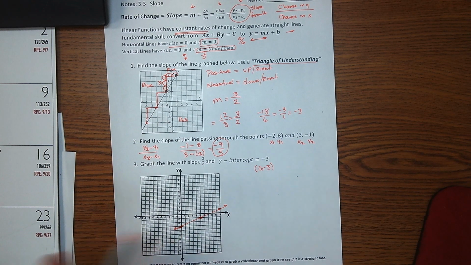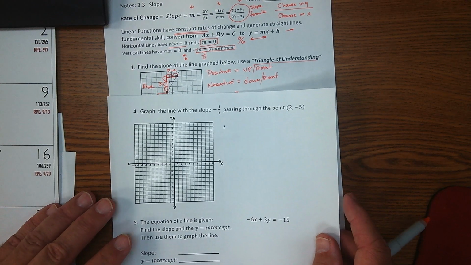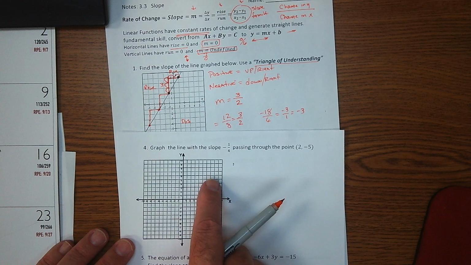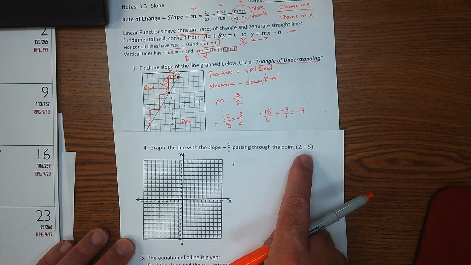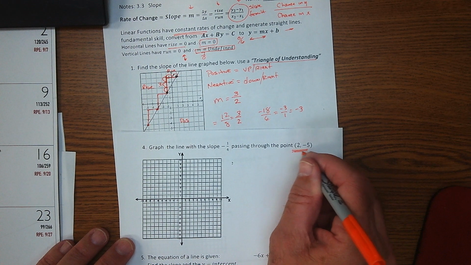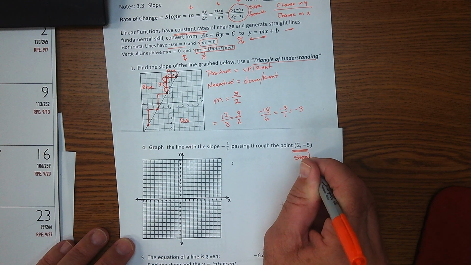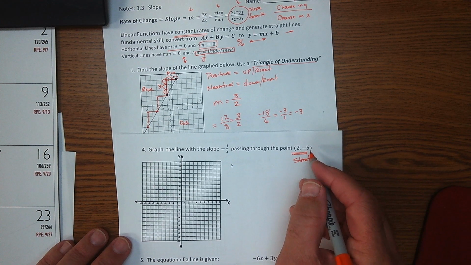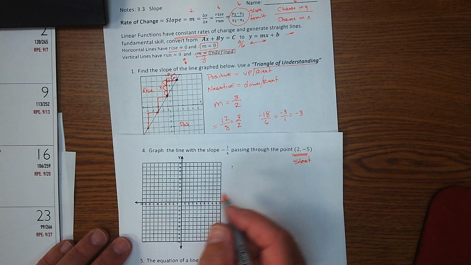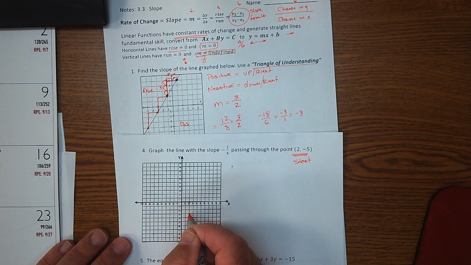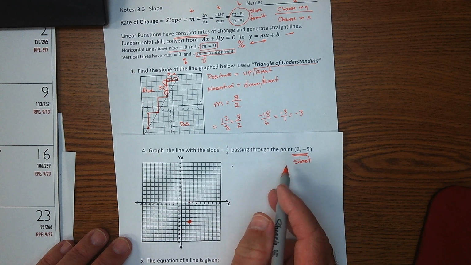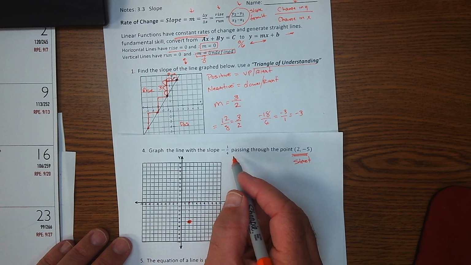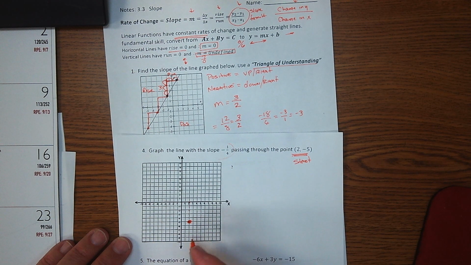Now, on the next one then, on number 4, they do the exact same thing, except now they give us a different starting point. So they give us a slope, but now instead of an intercept, they tell us a starting point. This is just a point on the graph to start. Okay? That's where you start at. So to find that point, we're going to go 2 to the right and 5 down. So go 2 to the right and go down 5 steps. There's your starting point right there. Okay? That matches your starting point. And then from that point, run this slope. Okay? So the slope is down 1, right 4, down 1, right 4.